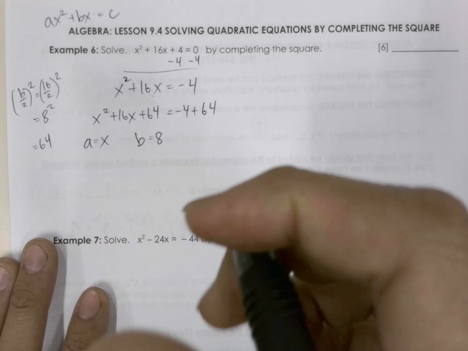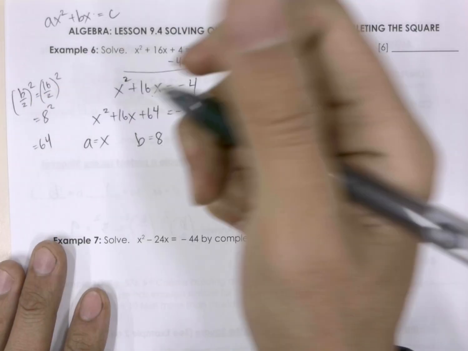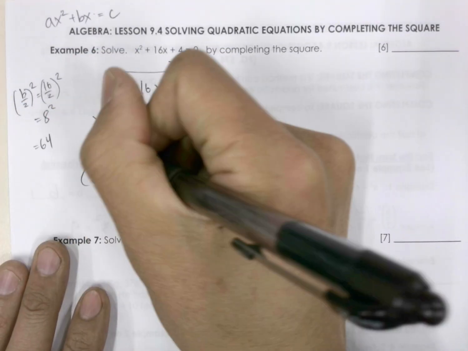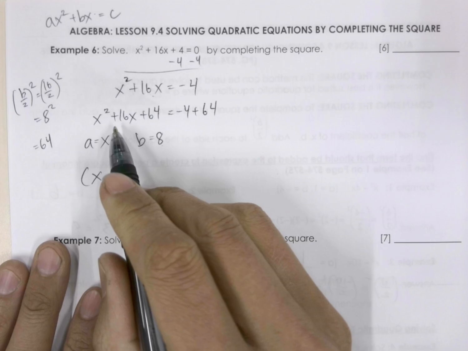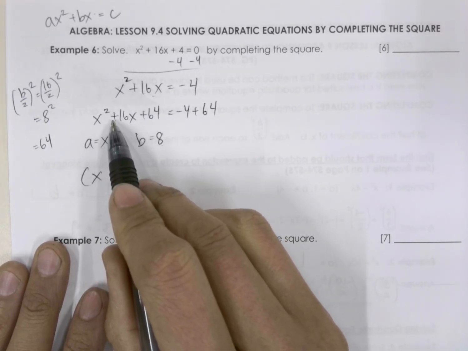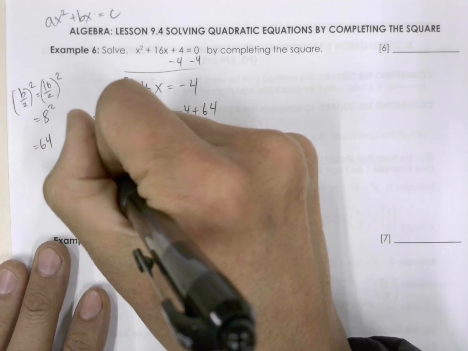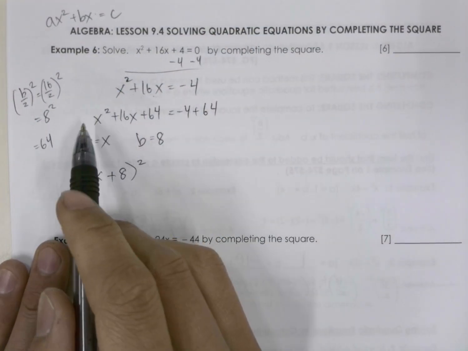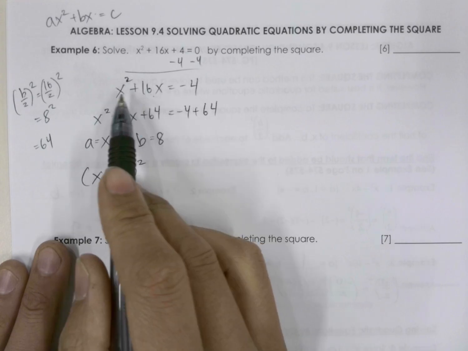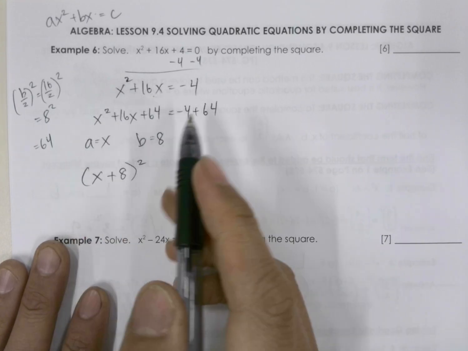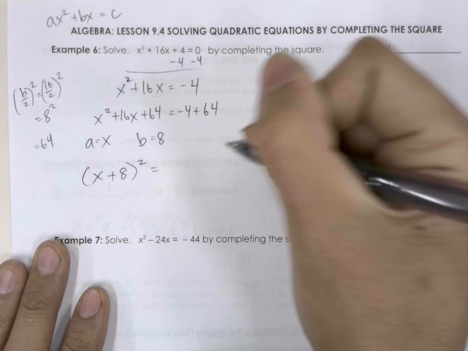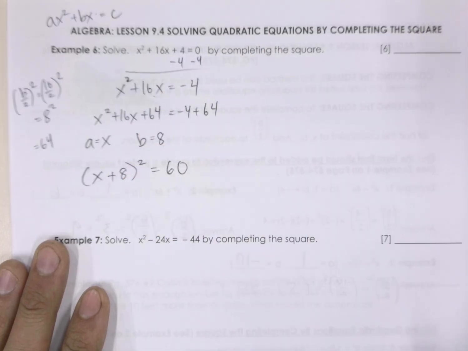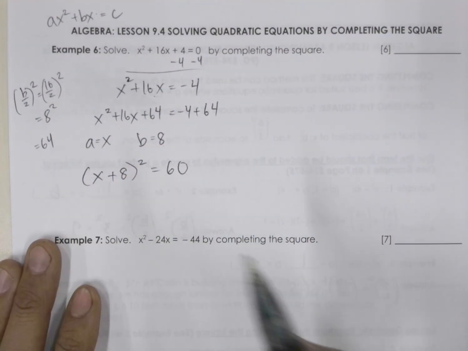All right. So we can go ahead and write our factors down as a plus, since this second term is positive, we're going to put a plus 8 squared. All right, we've used perfect square trinomials to factor the left side of the equal sign, and that's going to equal 60.